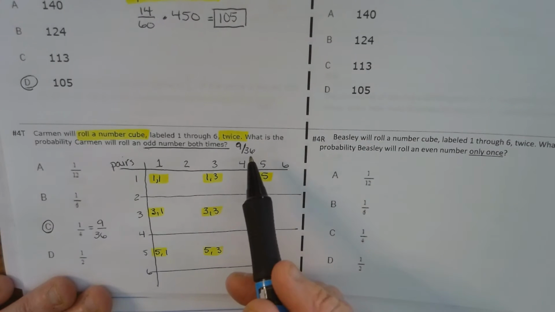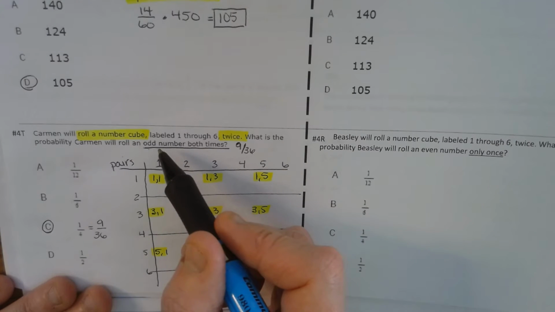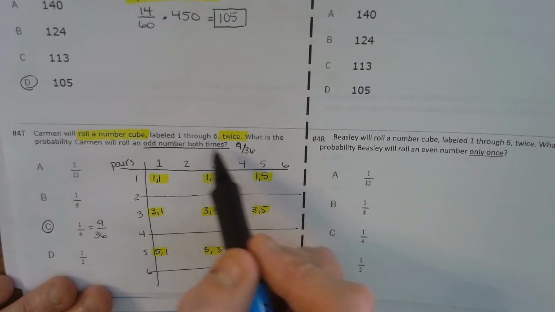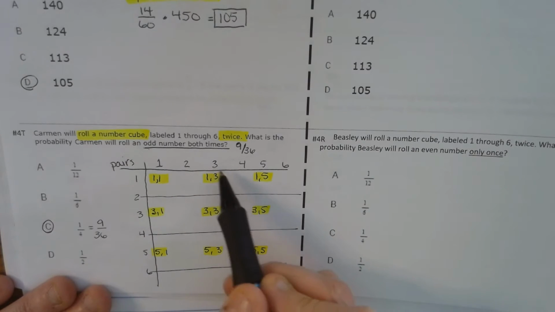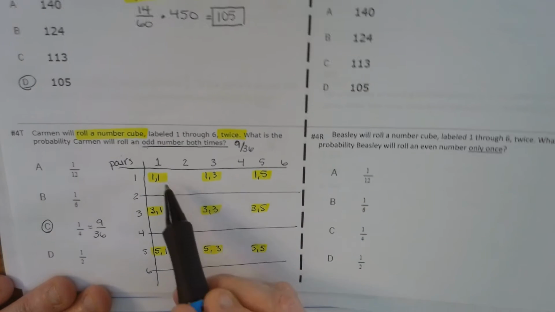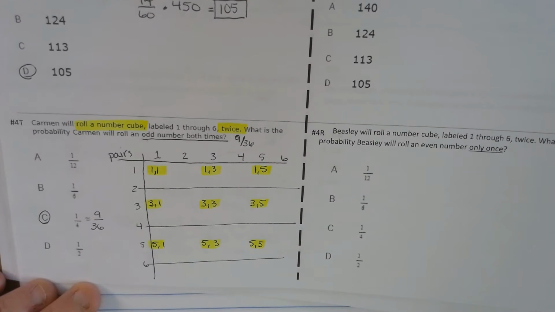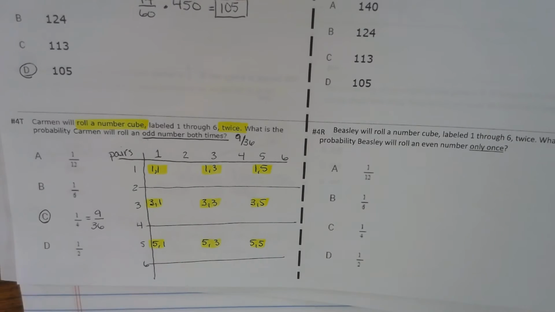We know that there are 36 total outcomes in our dice pairs, and they want to know the probability of rolling an odd number both times. So in the chart, I have highlighted the ones that are odd. There are 3, 6, 9 where both dice are odd. So that's 9 out of 36, which is the same thing as 1/4.